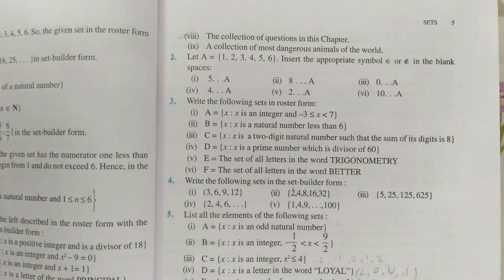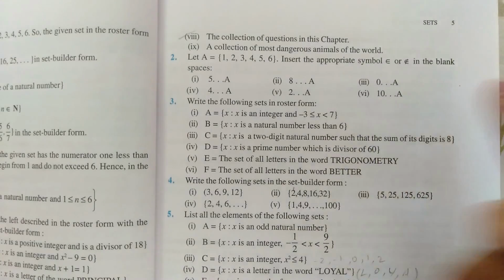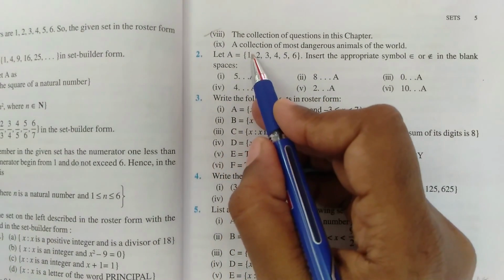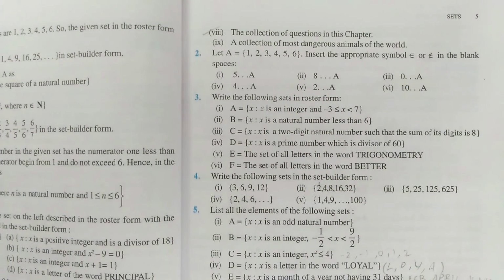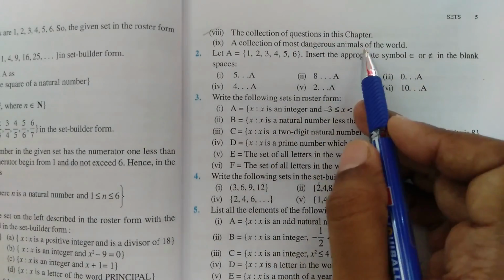The next one, the collection of all the questions in this chapter. Yes, you can count the number of questions and you can write it as a set. So this is a set. Then the next one is the collection of most dangerous animals in the world. This cannot be called a set. You know why? This doesn't form a well-defined set. So this is not a set.